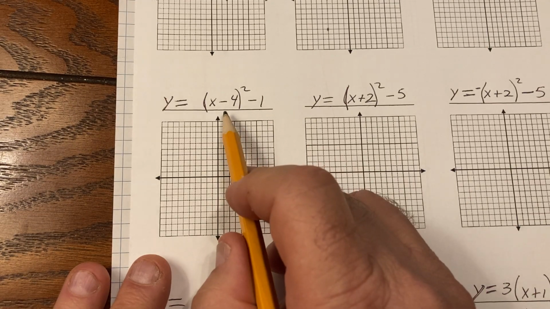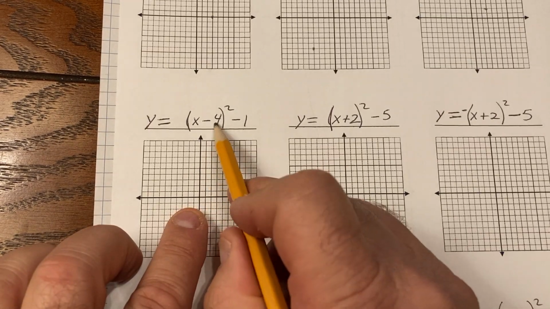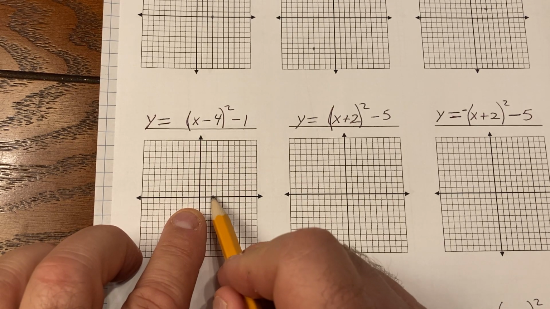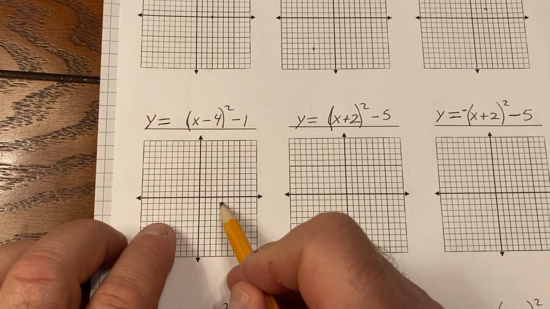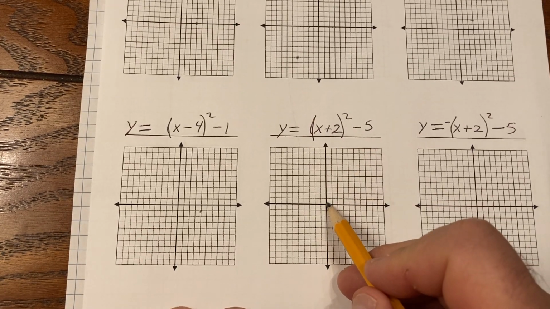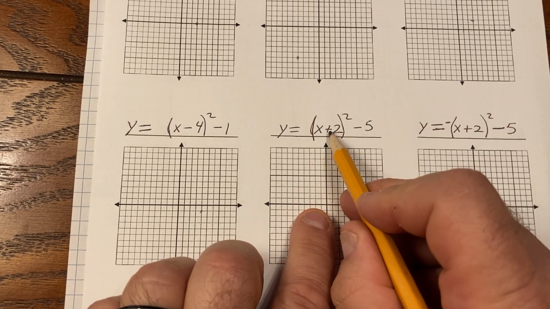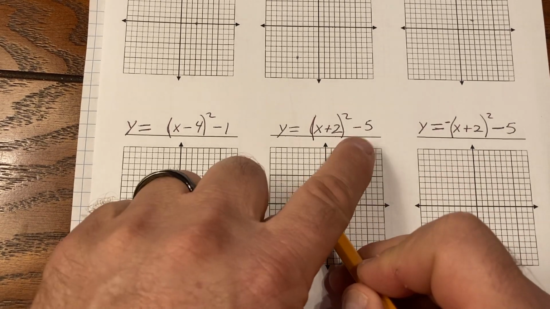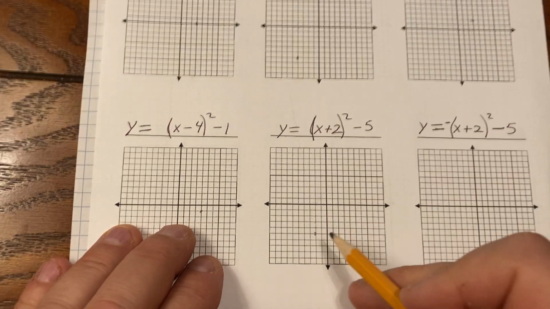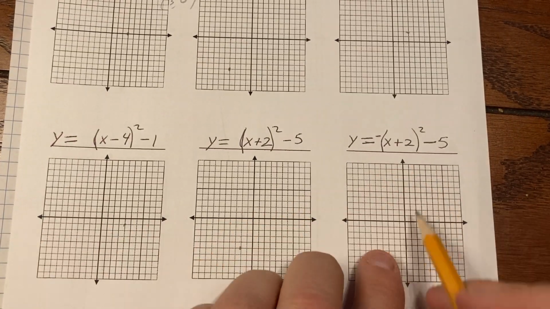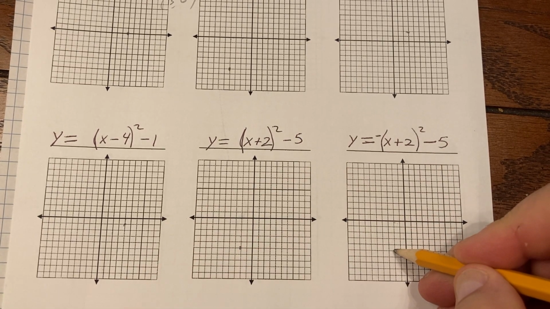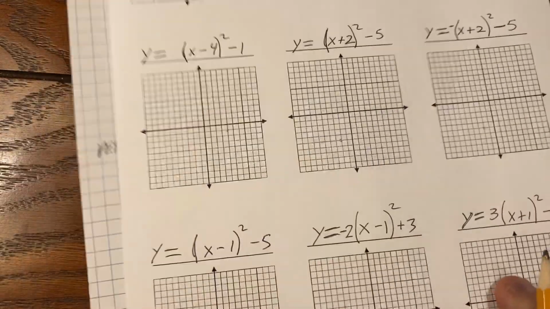For this one, what's the vertex? Start at the origin. It's not left 4, it's actually right 4. It's the opposite. 1, 2, 3, 4, go down 1. Boom. There's my vertex. This one, here's the origin, going left 2 units, 1, 2, and going down 5. 1, 2, 3, 4, 5. That's my vertex. This one, going left 2 and down 5. There's the vertex.